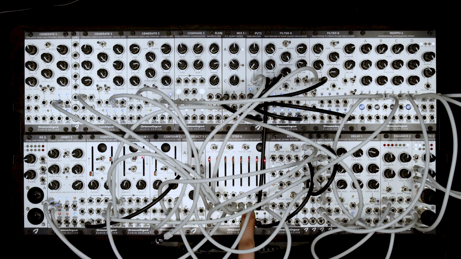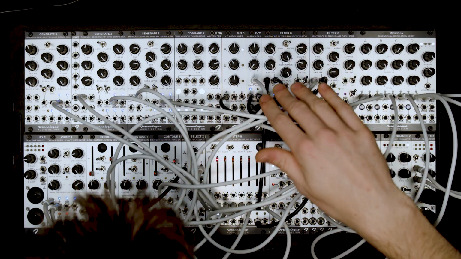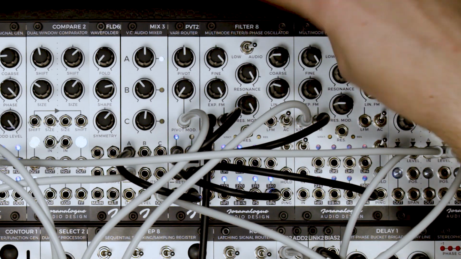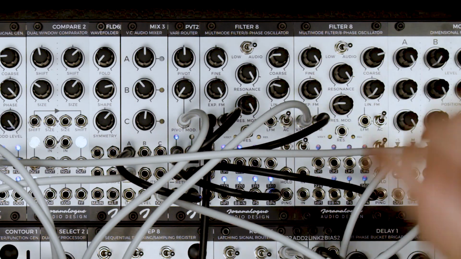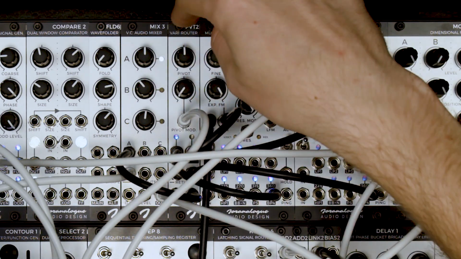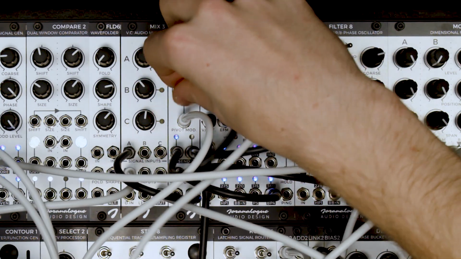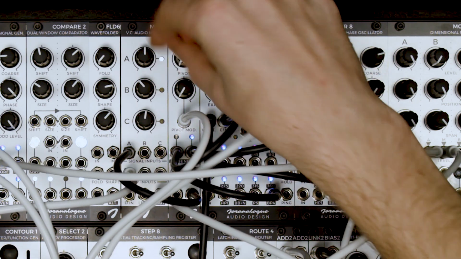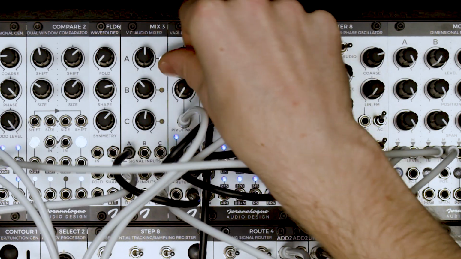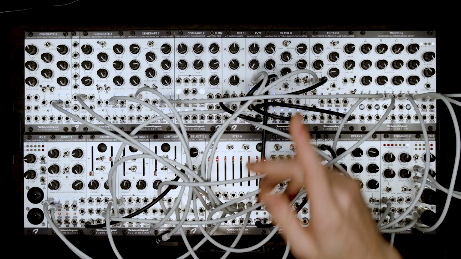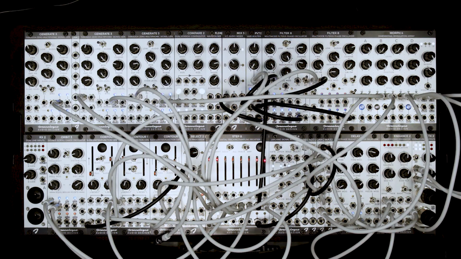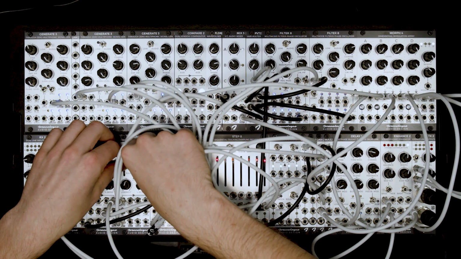So I have these eight outputs of Step 8 patched to the volt per octave input of the first Filter Aid and the volt per octave input of the second Filter Aid. I am modulating the Pivot parameter, so I'm modulating this or this. Then I have a Contour here which modulates Mix 3, and this becomes a modulation for the amplitude of the sound, like you can hear.